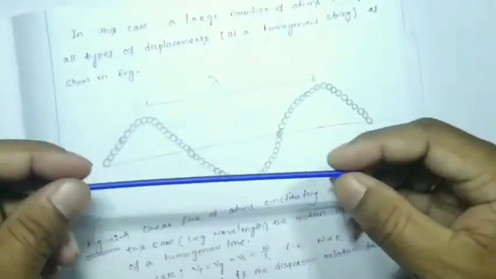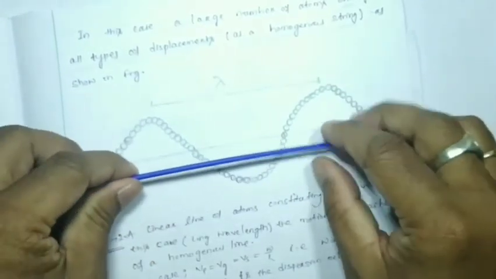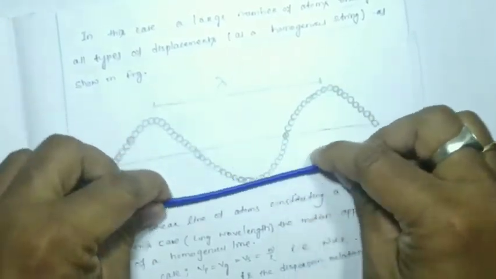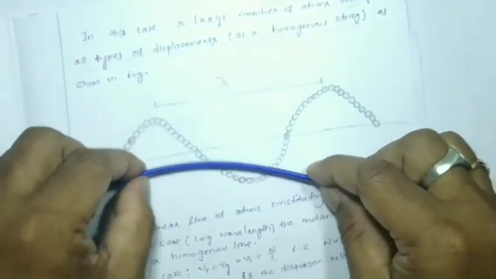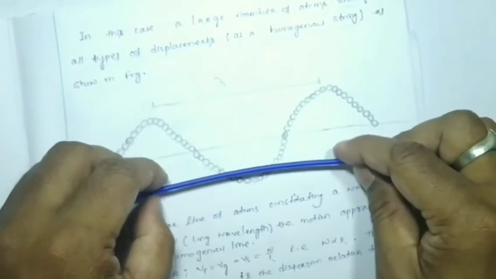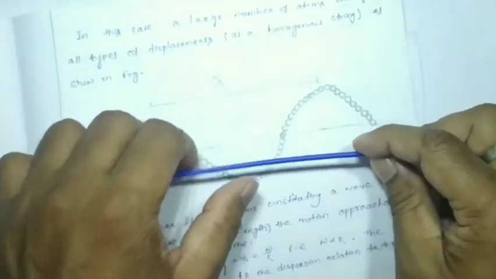Suppose it is a string and I put a force over here, a wave is propagating like this. That means all the atoms are in phase. Here this atom is moving up, and the nearby atom is also trying to move up.